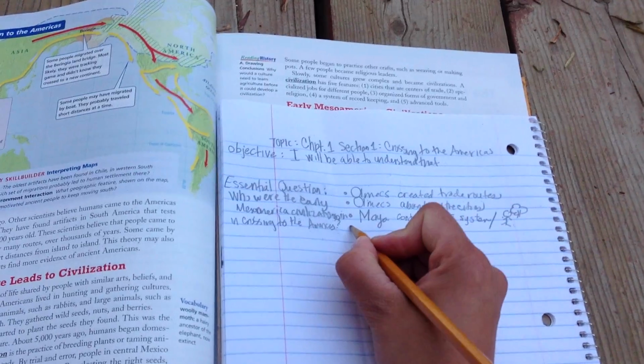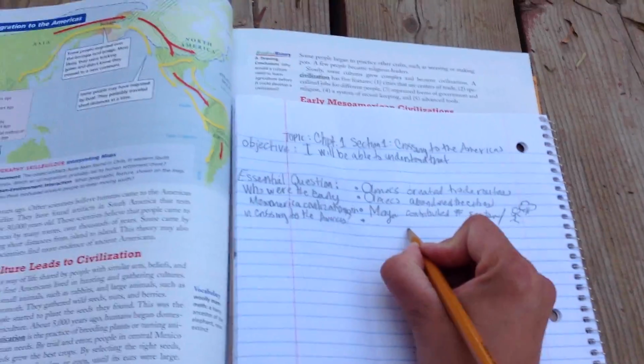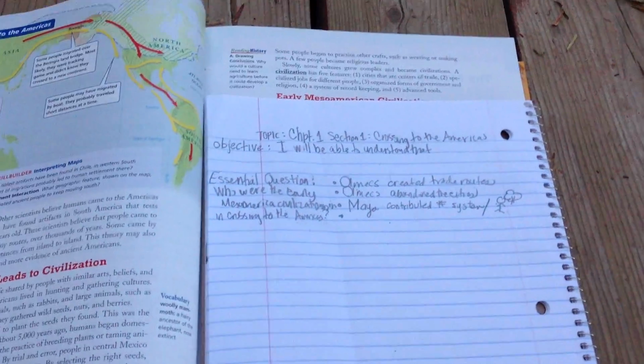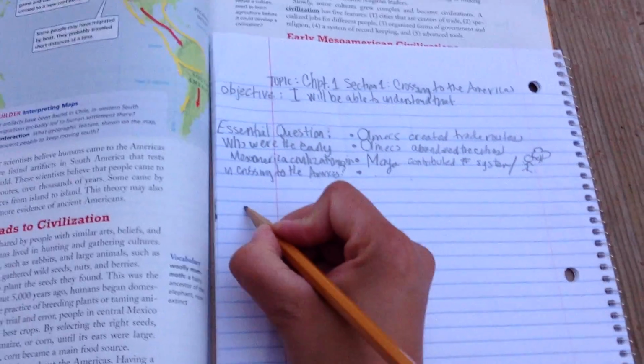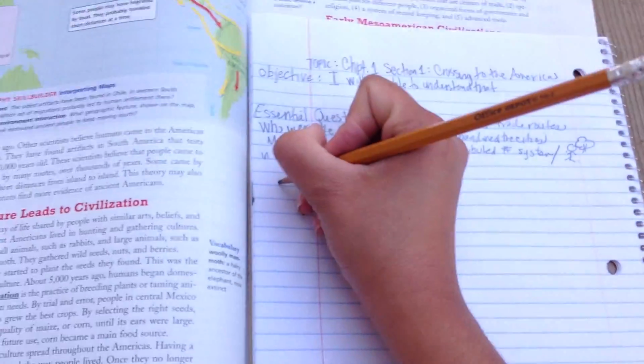You can also add an additional note and put that the Mayans disappeared, possibly caused by disease and crop failure. Now, the next step is very important. This is the part where you will skip a line. You will write cite evidence.